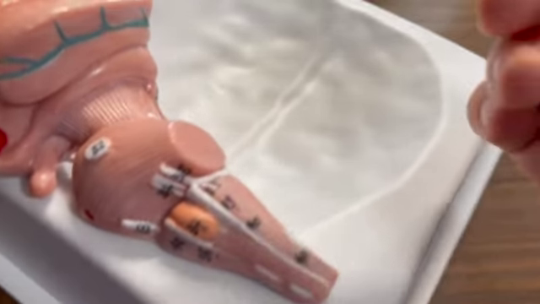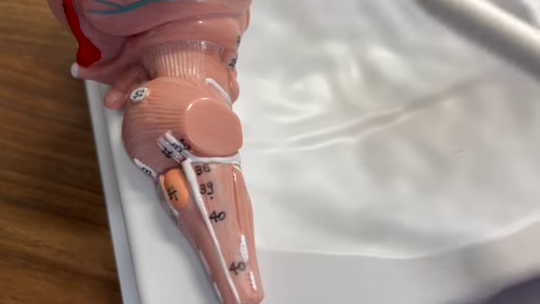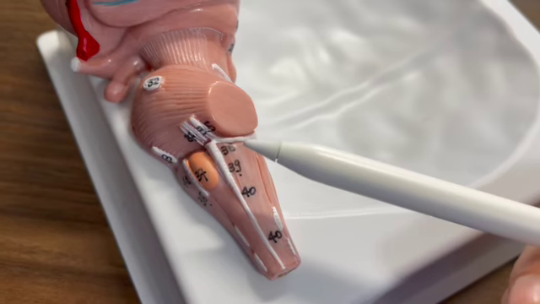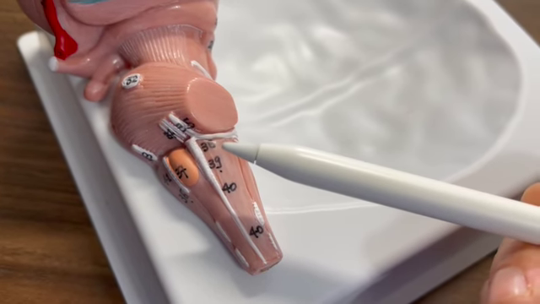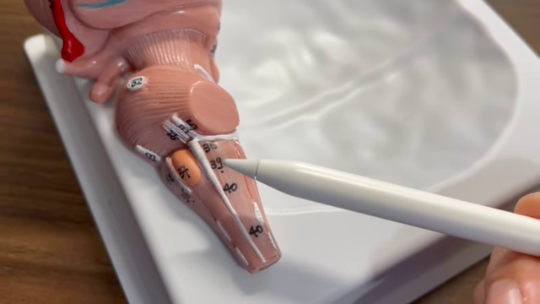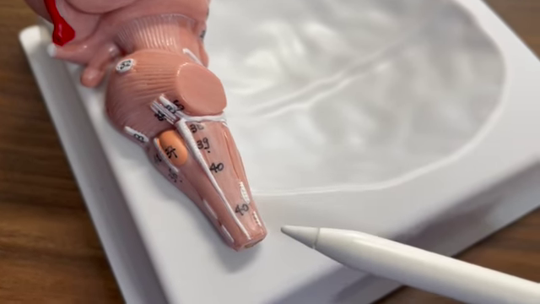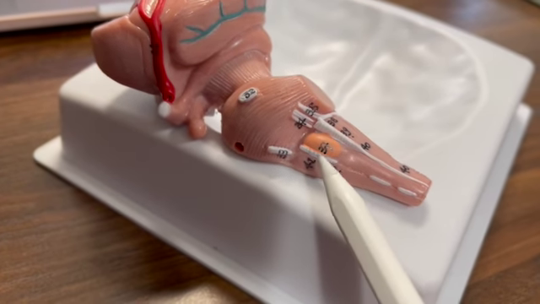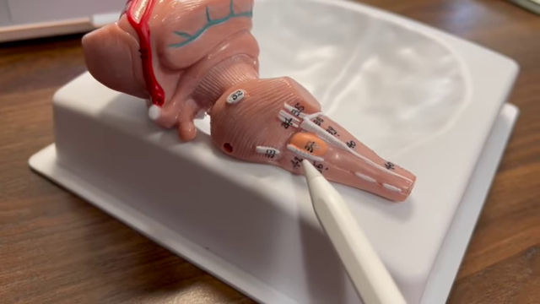38, and 39. I don't feel like they give a good line of demarcation, but 38 is supposed to be indicating the glossopharyngeal, 39 is for vagus, 40 is for spinal accessory. I think that one looks pretty good. And then 41 right over here is for our hypoglossal nerve.